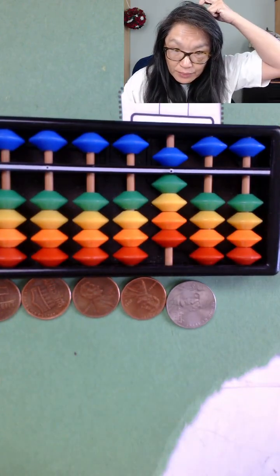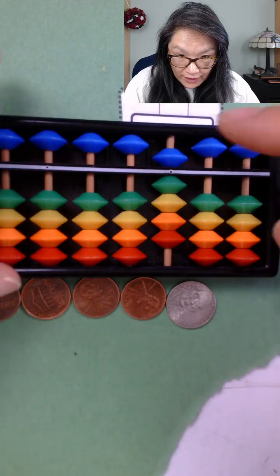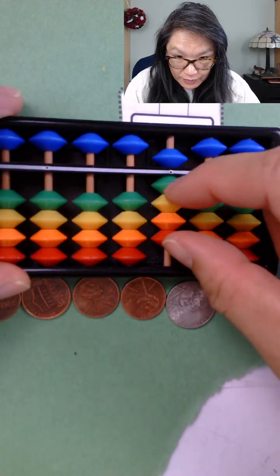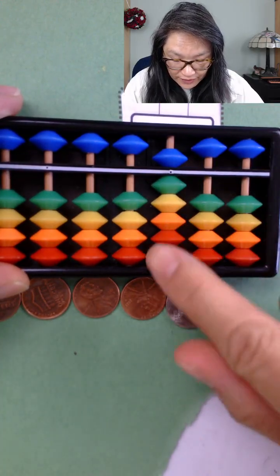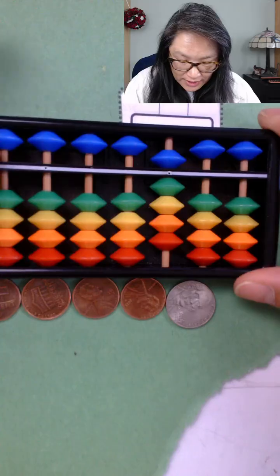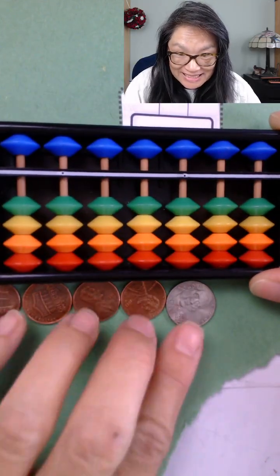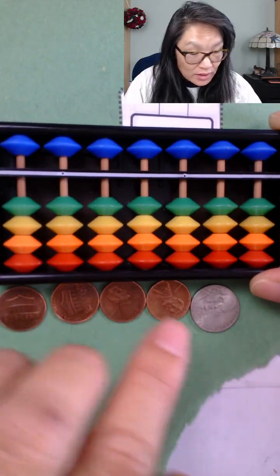The beads above the line that are touching are 5. Yes, exactly. Everything below this line is a value of 1. When it is 0, none of the beads are touching the horizontal bar. Yes, exactly, Jamie. Thank you. So that's what it is.